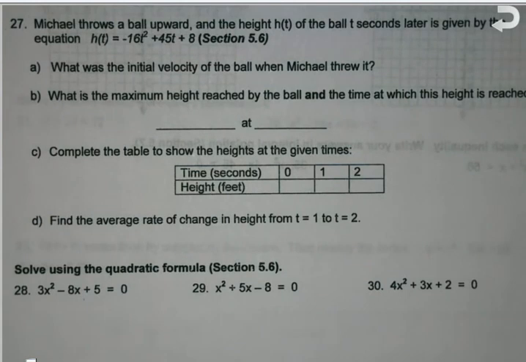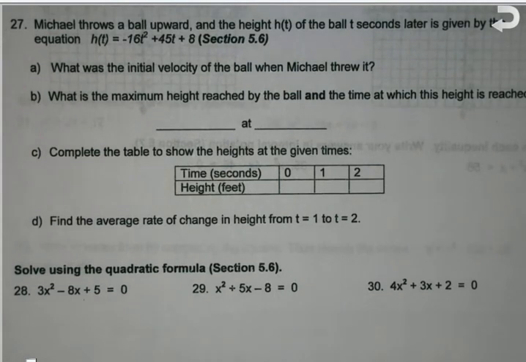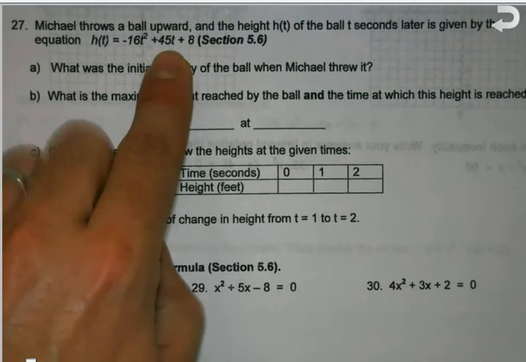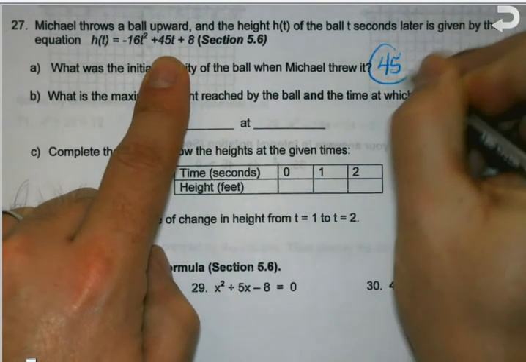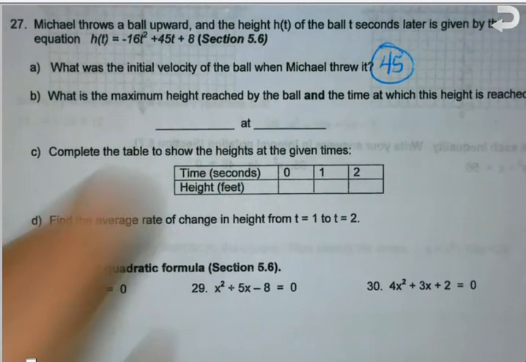All right, so 27. Michael throws the ball upward, and the height, h of t, of the ball t seconds later is given by this equation. What was the initial velocity of the ball when Michael threw it? 45, because again, initial velocity is whatever the coefficient of our x, or in this case, t term is. So we just steal that straight from the equation.